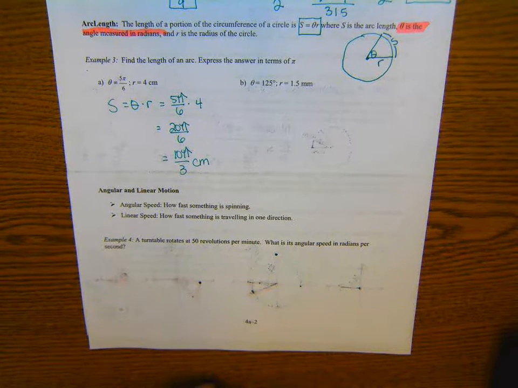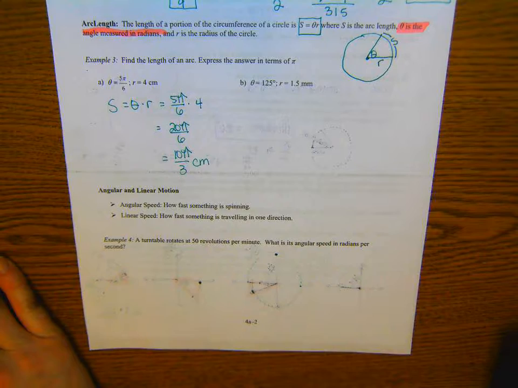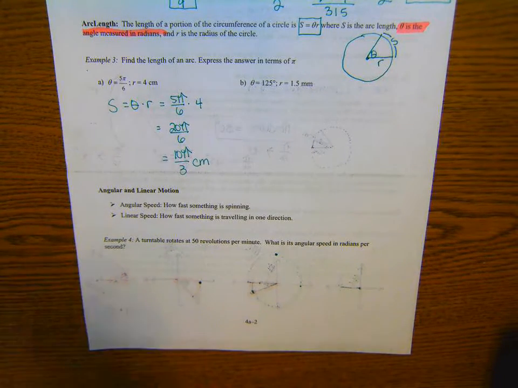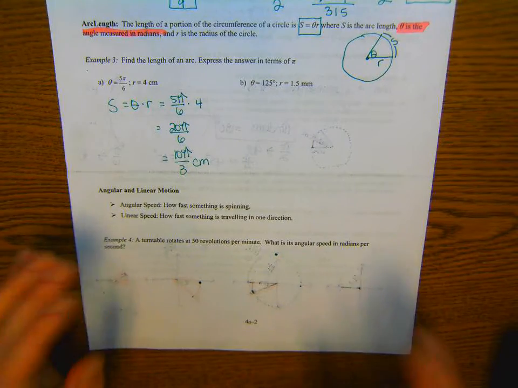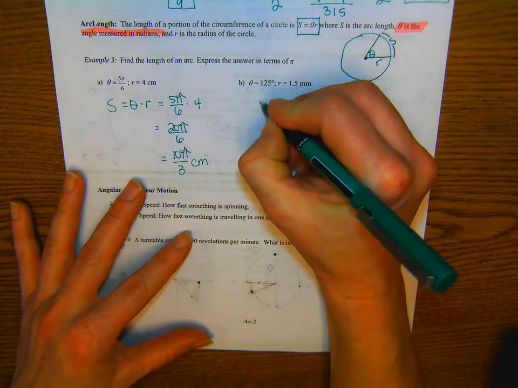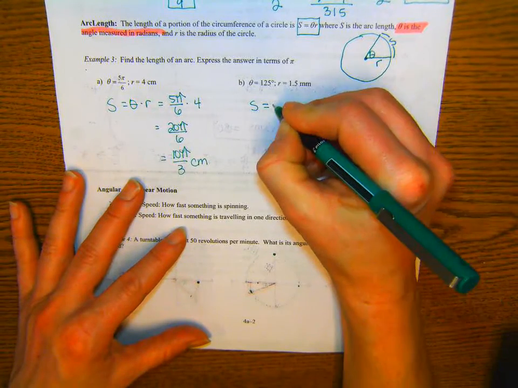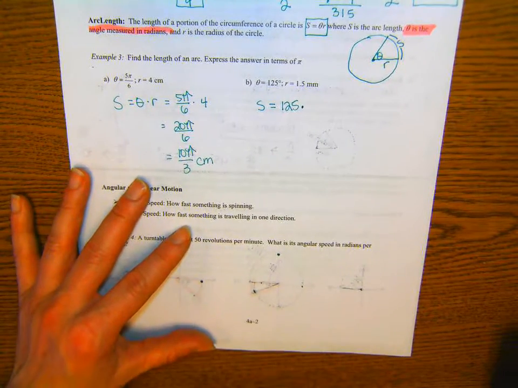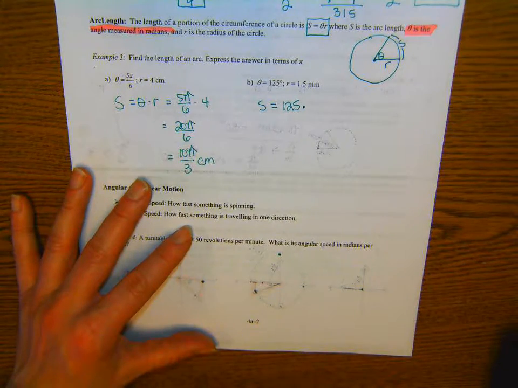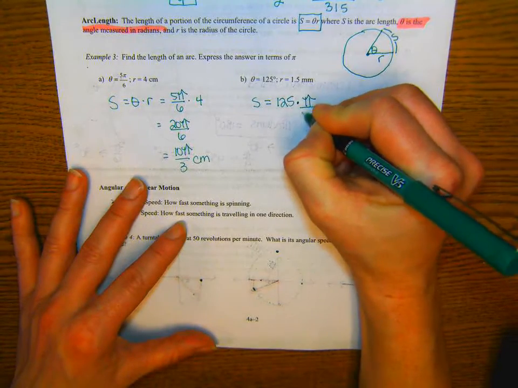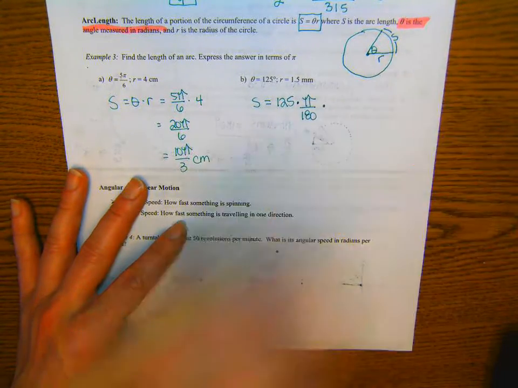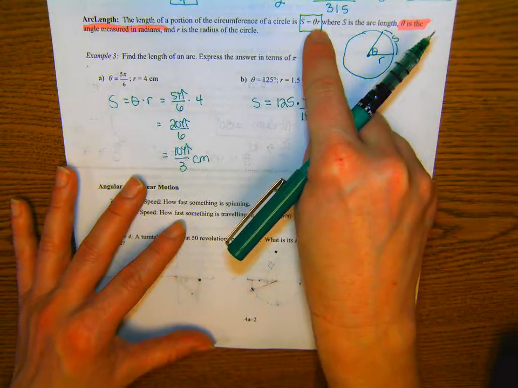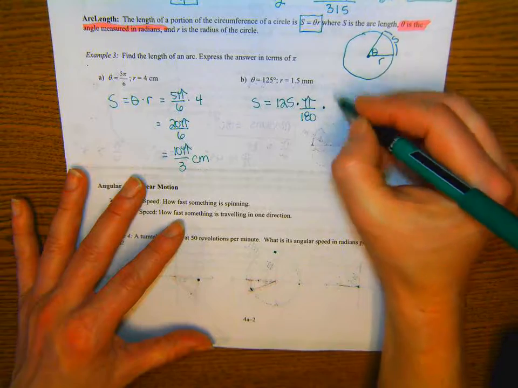Uh-oh, what's the issue in B? There's a little problem here. It's in degrees, but it's really not a problem because we can convert it. So here's what we're going to do. S equals, here's my theta. I'm going to do 125, but I need to convert it. So what do I multiply 125 by? Good. Pi over 180. So there's my theta. And times the radius would be times 1.5.